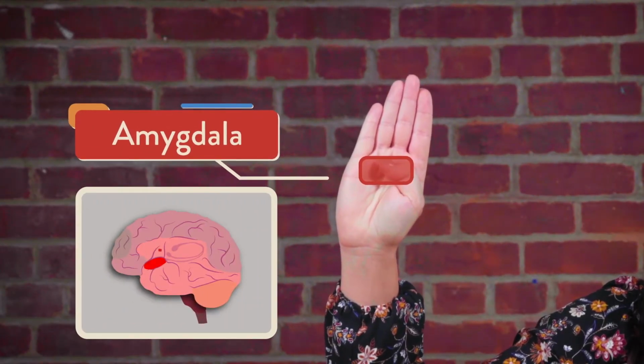We're going to use our hand to make a model of our brain. Hold up your hand like this. We start with our wrist and palm. This represents our brainstem. Now, fold your thumb into your palm, just like this. Can you do that? Your thumb represents the amygdala.